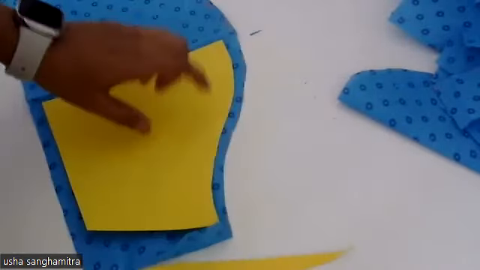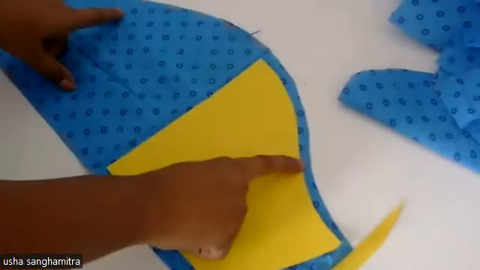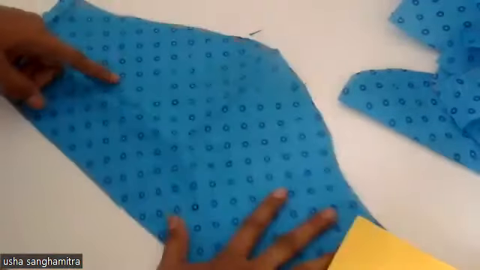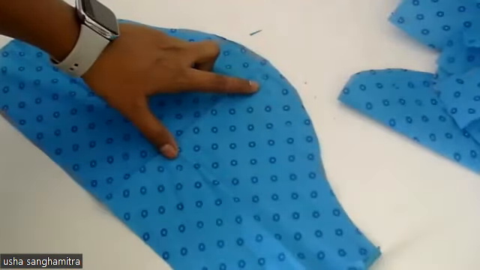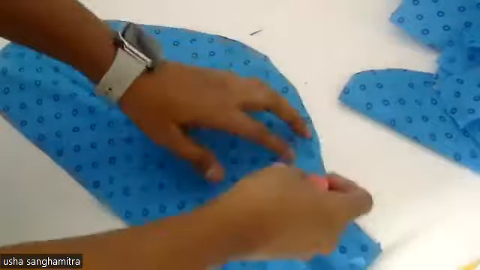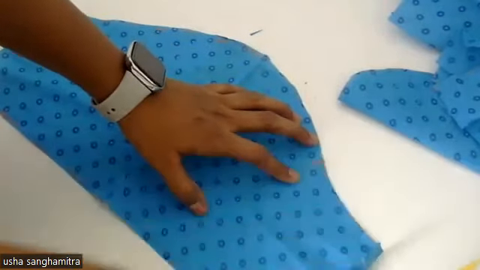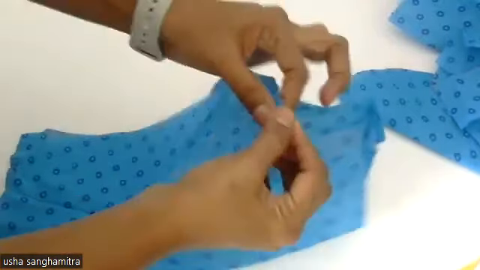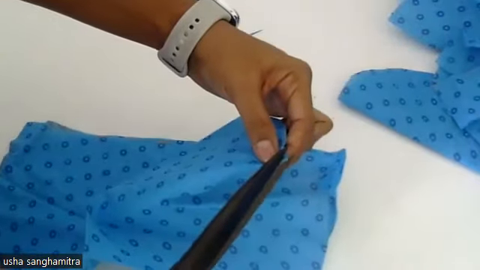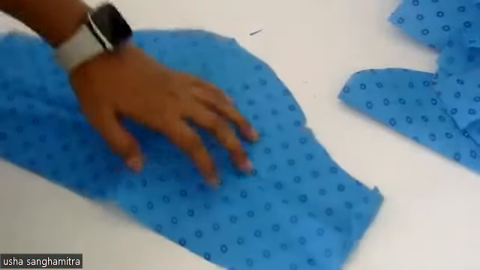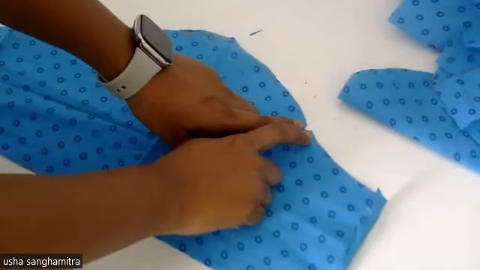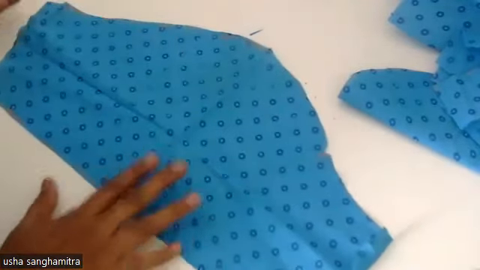Okay, so for remembering, this is the front and this is the back. If you remove the pattern, both will look alike. Both the curves will look alike, but for the front you will be getting a little more, means deeper. So you have to give a mark and just give the notch, means just fold here and give a small V cut shape like this. By giving this notch, we can remember that it is the front pattern.